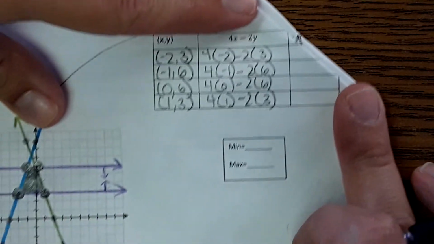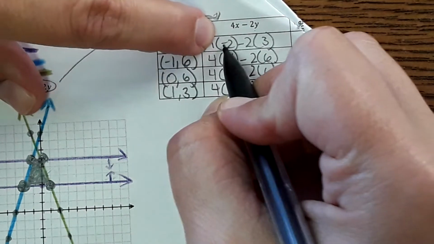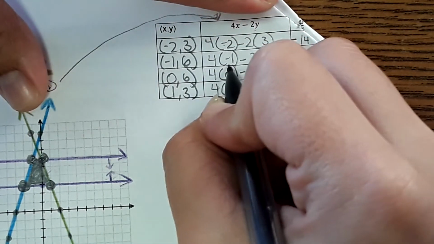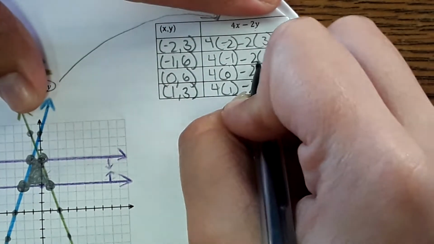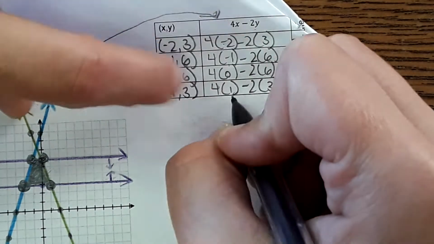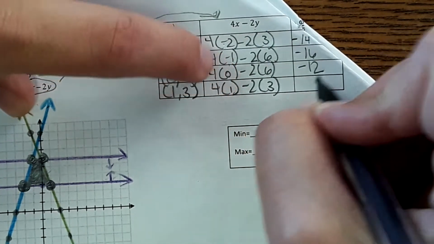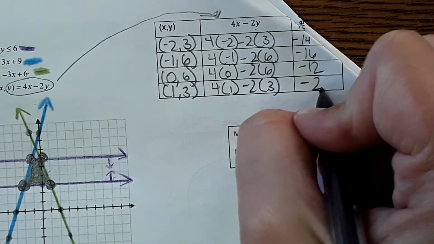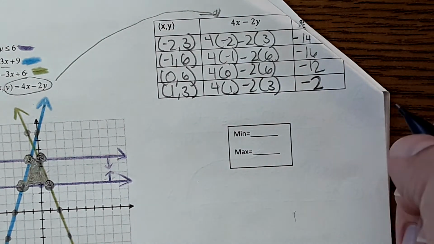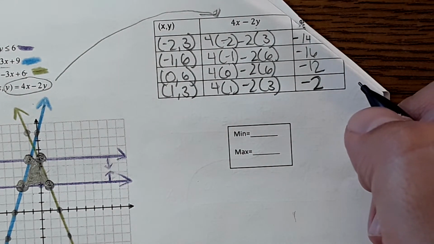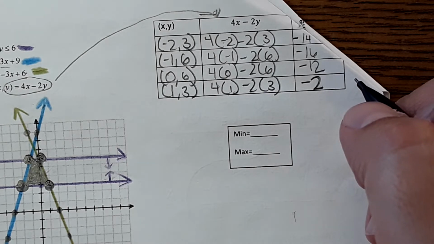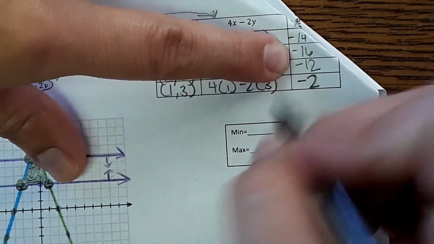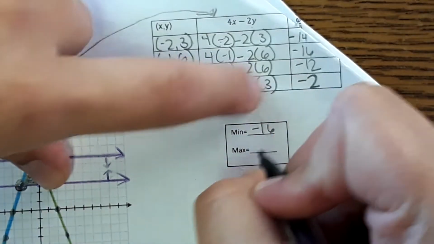And then solve these. -8 minus 6 would be -14. -4 minus 12, -16. -12 here. 4 minus 6 is -2. Okay, and then minimum would be your most negative number, so -16, and maximum would be -2.